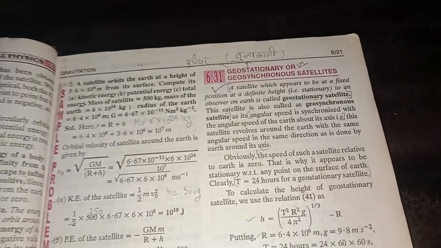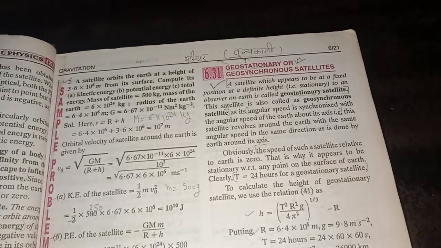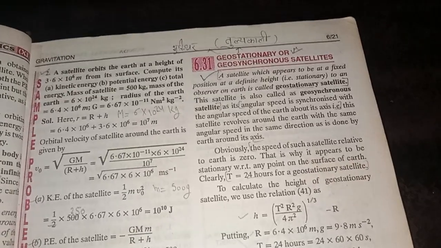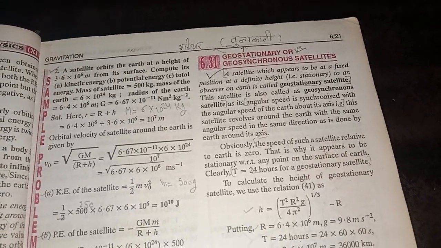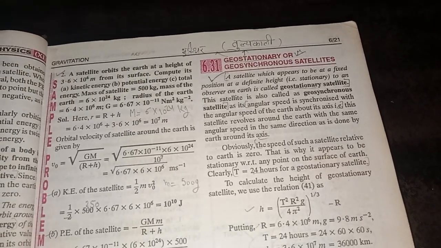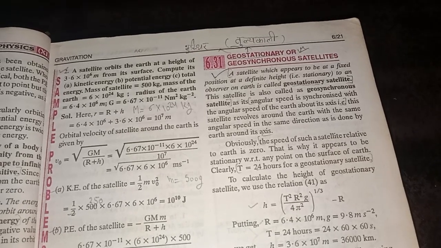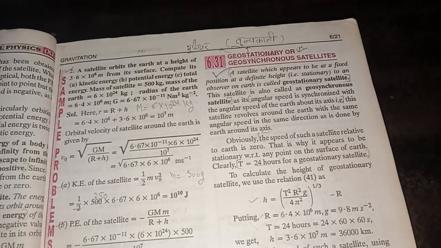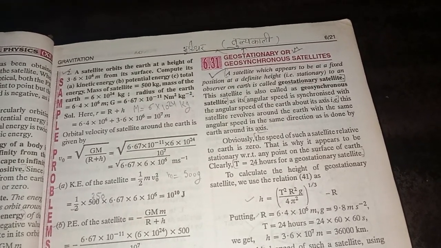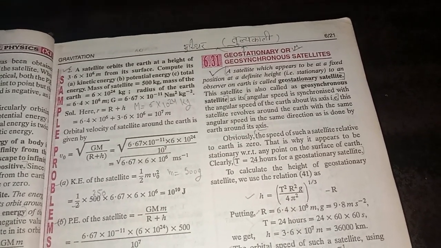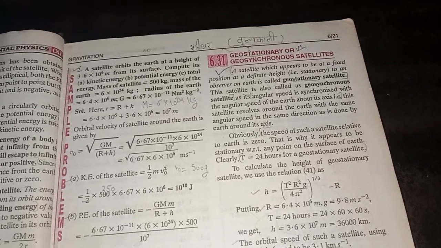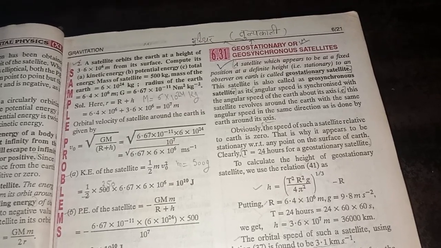Geostationary or geosynchronous satellite: a satellite which appears to be at a fixed position at a definite height to an observer on earth is called a geostationary satellite.